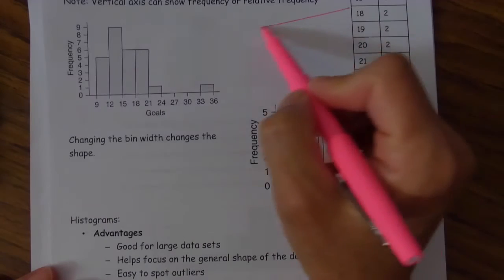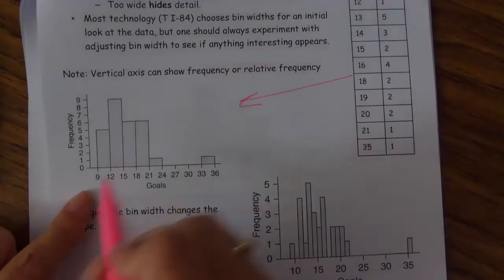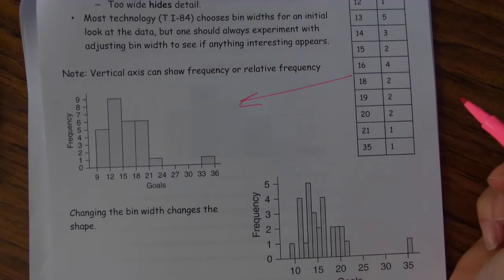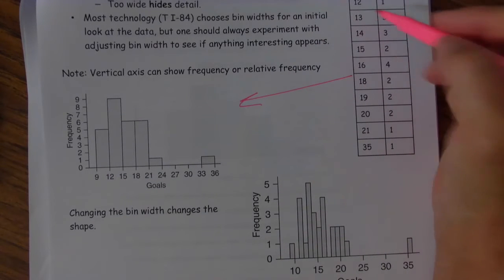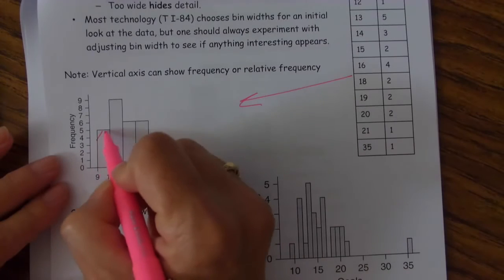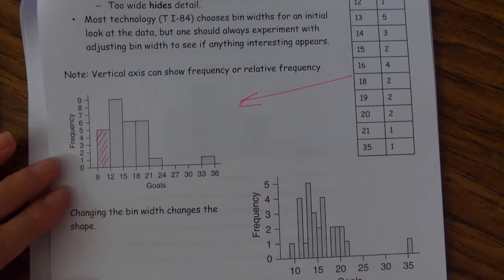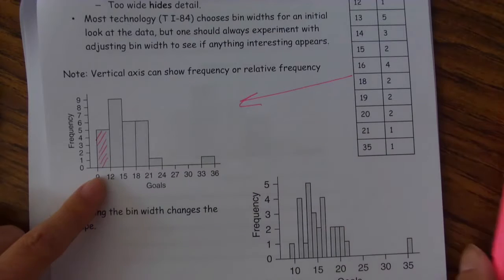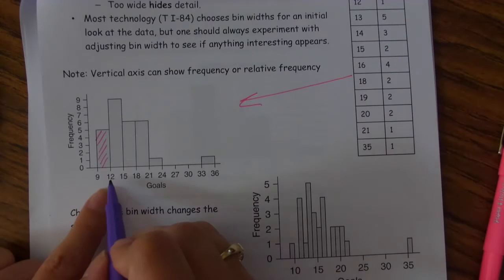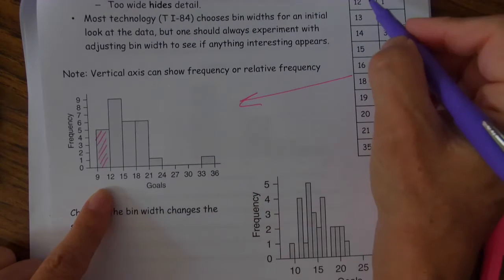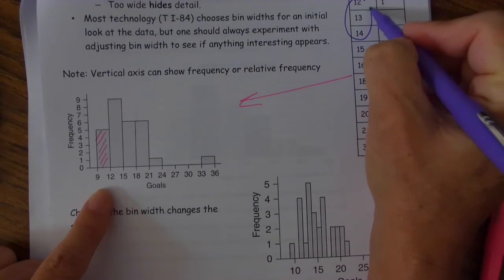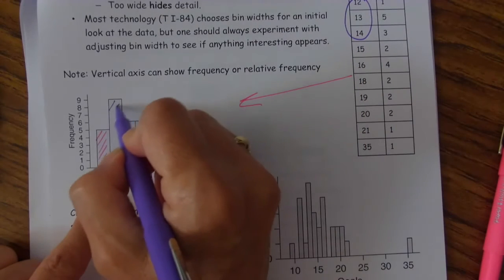This frequency chart is for this. And if you notice, this goes 9 to 12. So what values would be in there? 9 and 11 or 9, 11, and 12? Which one goes in this first box? 9 and 11, right? Because 12 goes into the next box. This one is 12 to 15. So which numbers will be included? 12, 13, and 14, right?